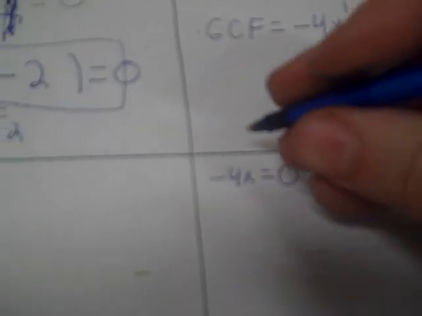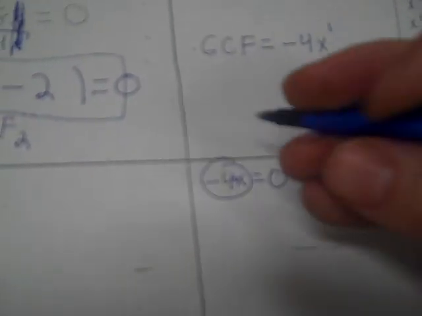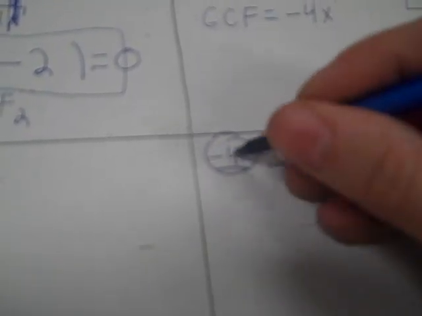Okay, so I dot my x's and circle the multiplier, and same here. Okay, I don't have any plus or minus outside of that, so I just go ahead and divide by the same number, negative 4. Okay, 0 divided by negative 4 is 0. So that's your first answer, 0.